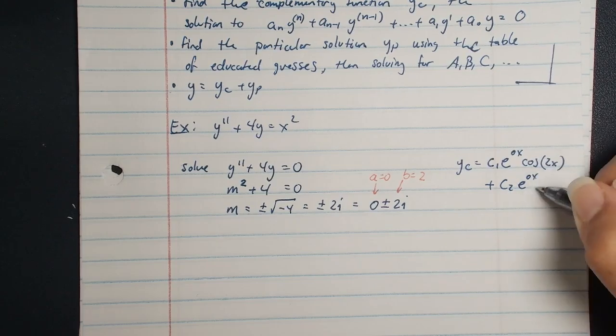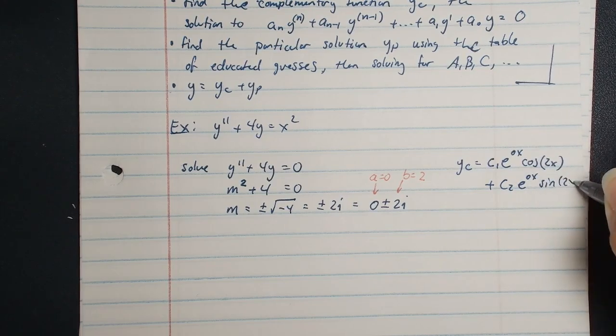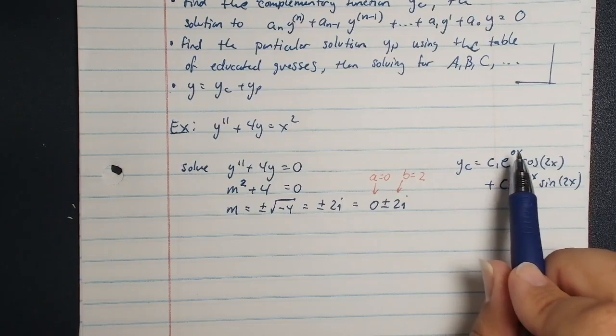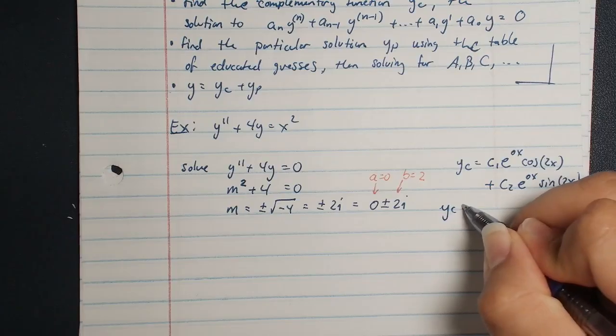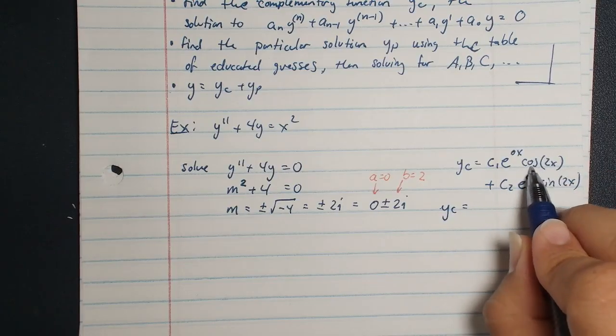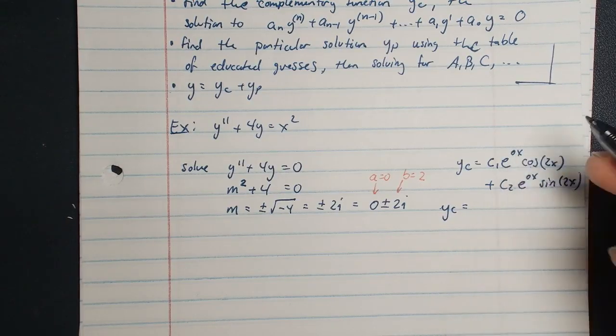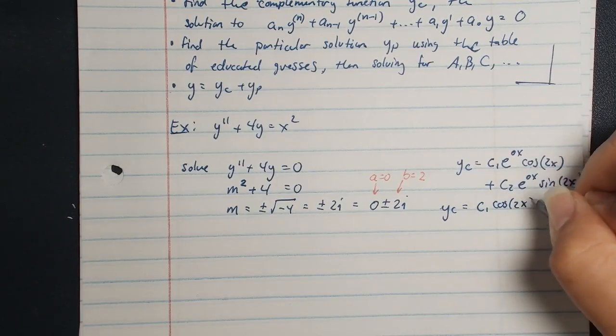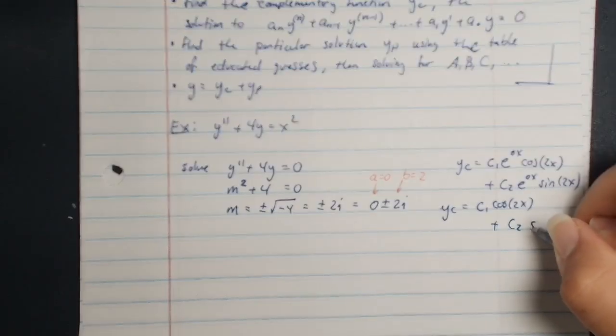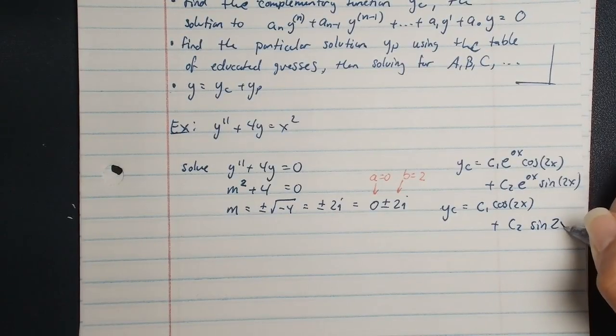So e to the 0x sine of 2x. Although this is correct, here e to the 0 is just 1, so you're probably better off writing it just as c1 cosine of 2x, since you're just multiplying times 1. So c1 cosine 2x plus c2 sine 2x.